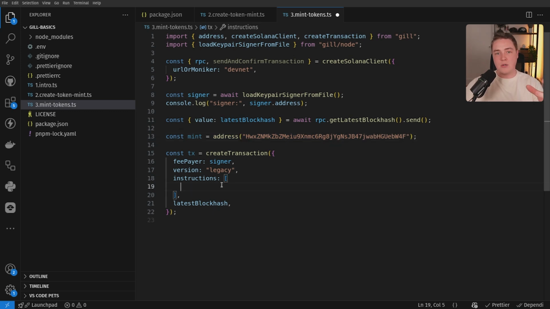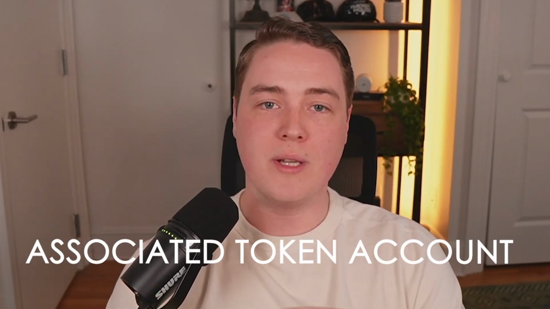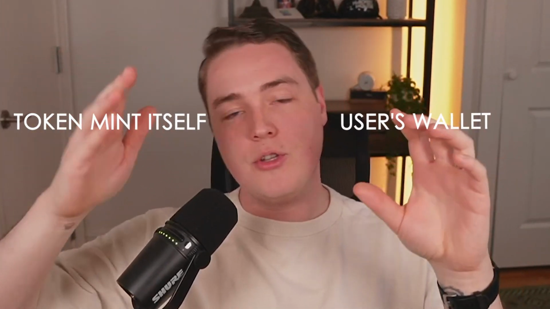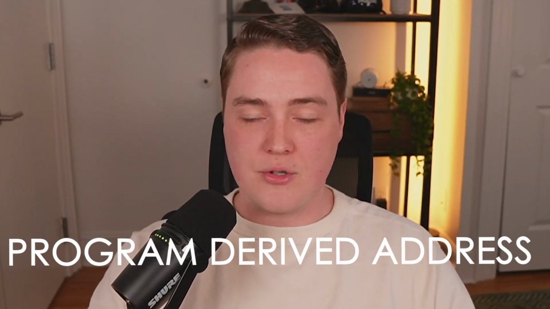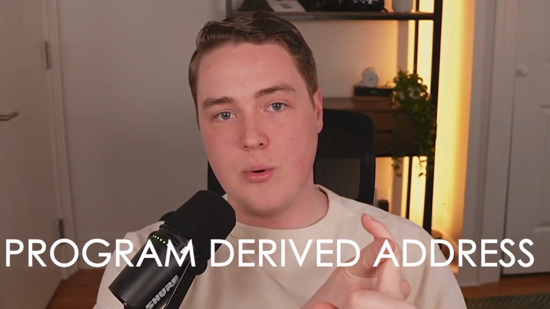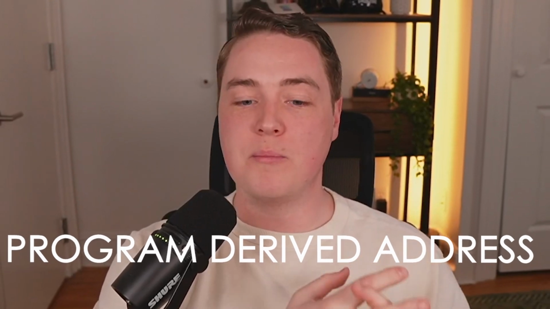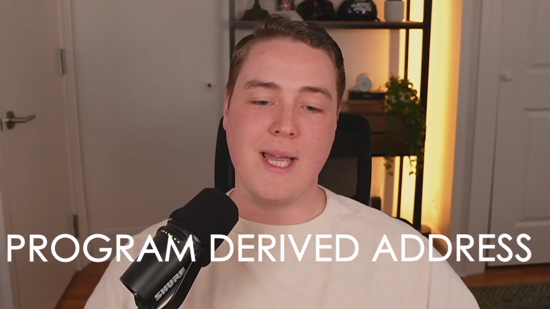And the way that holders and wallets and users will actually own these tokens is called an associated token account. Basically, it's a way to link a user's wallet to the token mint itself using whichever token program they're using. So it's actually a PDA, program derived address, that's derived from the user's wallet, the token mint itself, and then the token program that the mint was created with.